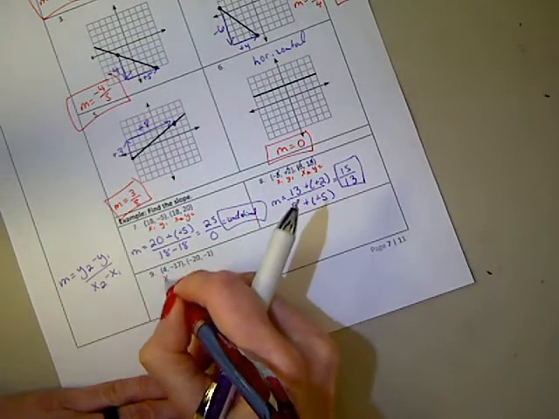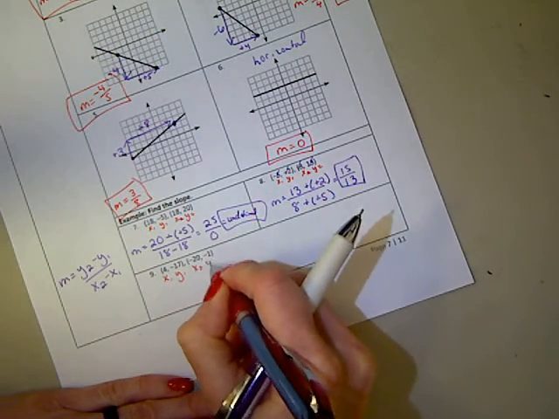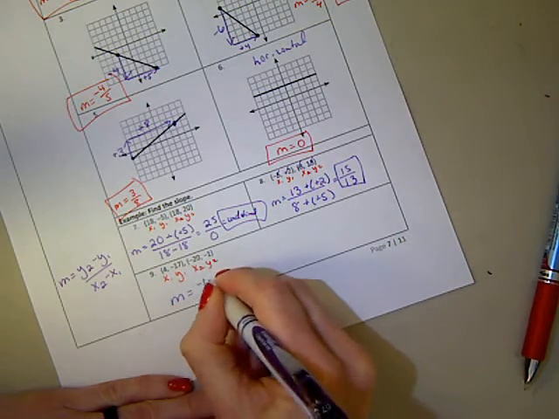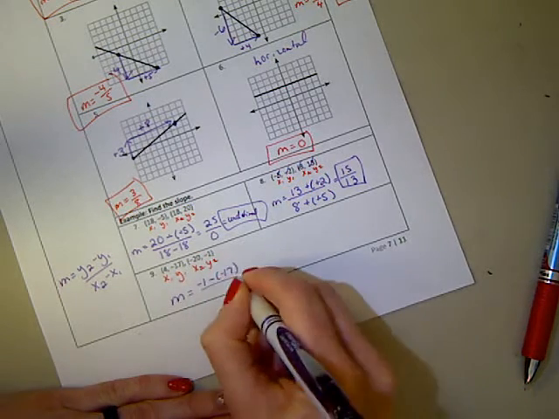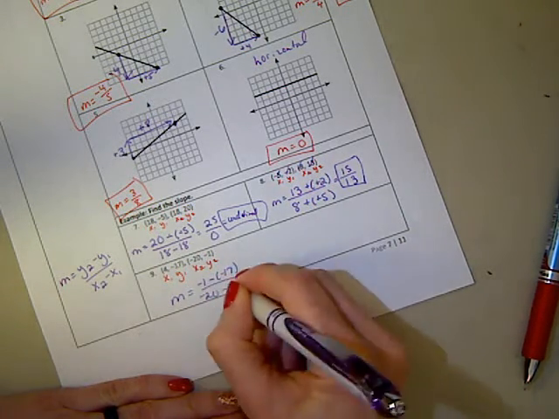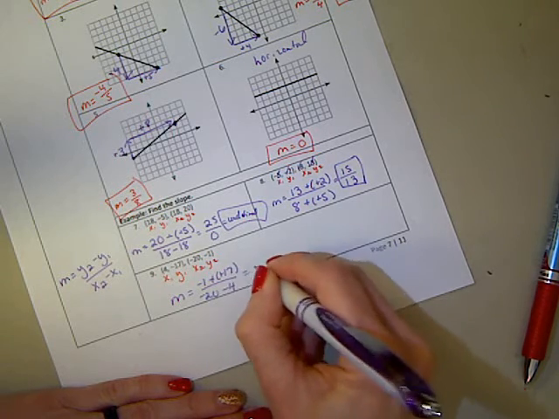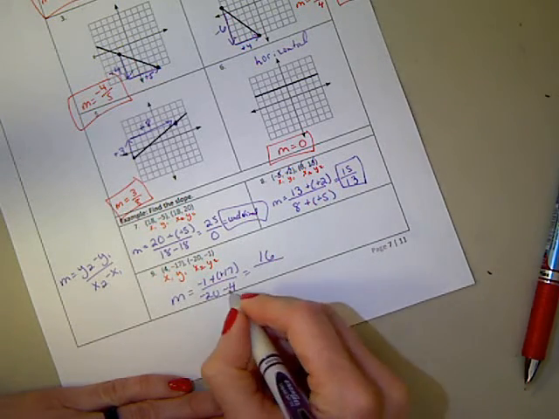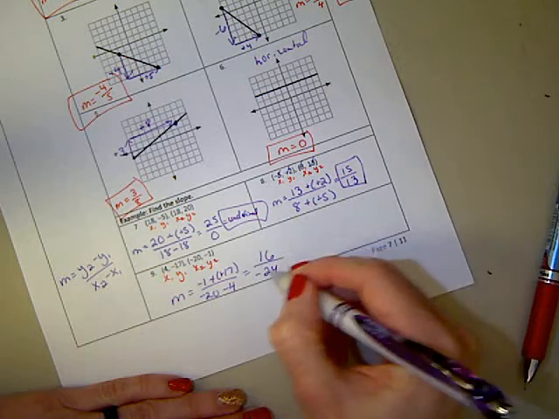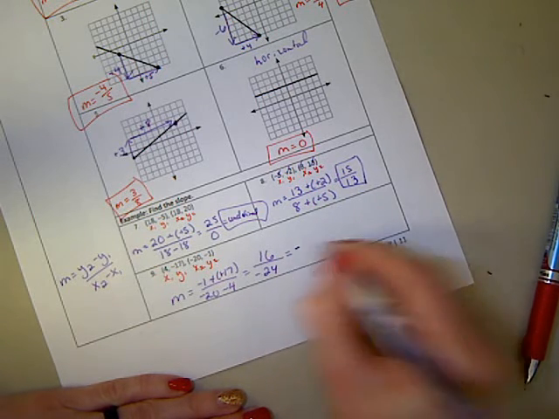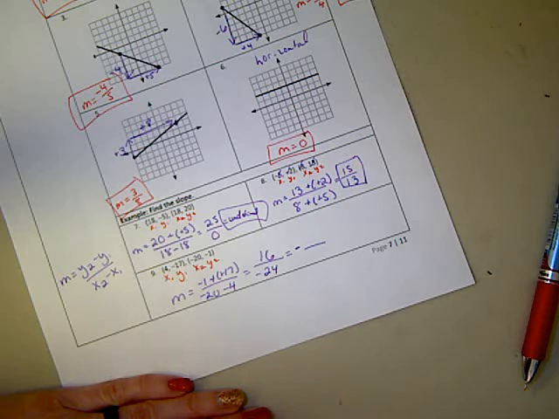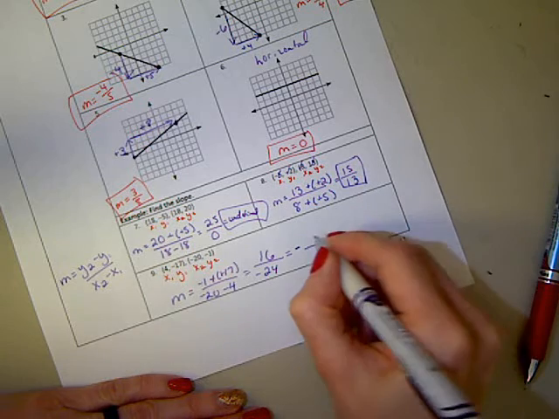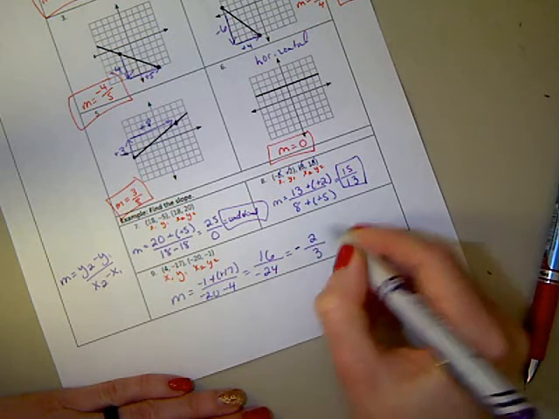Last one. x1, y1, x2, y2. M equals negative 1 minus negative 17 over negative 20 minus 4. Two negatives change to positive. Negative 1 plus 17 is 16. And negative 20 minus 4 is a negative 24. Okay, the negatives on the bottom, first just move it to the side or the top, and then reduce your numbers. What can you divide both these by? You can divide them both by 8, which would give you a 2 and a 3. There you go. That's it.